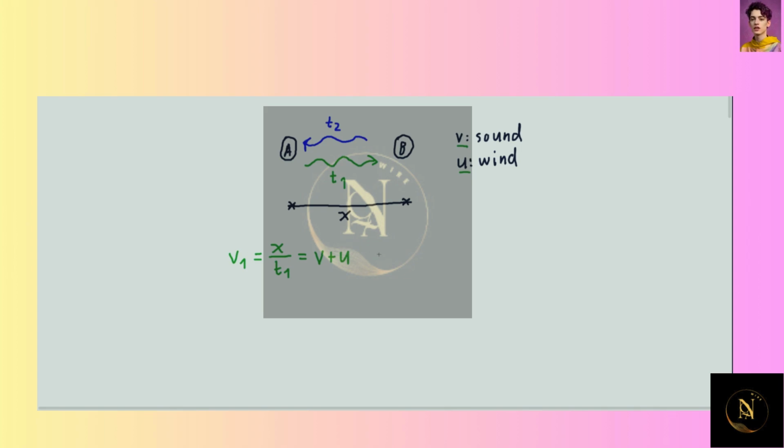Now we have another scenario where we're traveling against the wind, but we still have the same displacement and a different amount of time. And over here, we still have the velocity of sound, but the velocity of the wind is acting against the velocity of sound in the opposite direction. So we're going to have minus u.